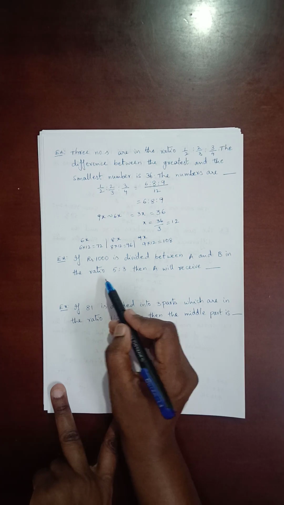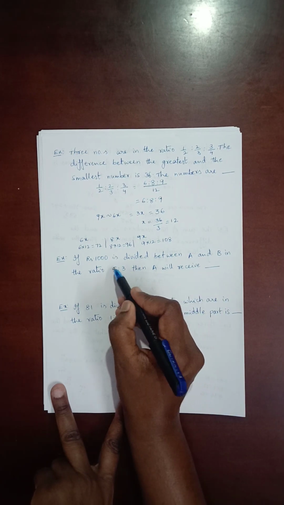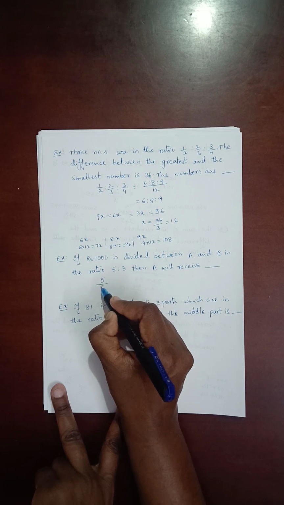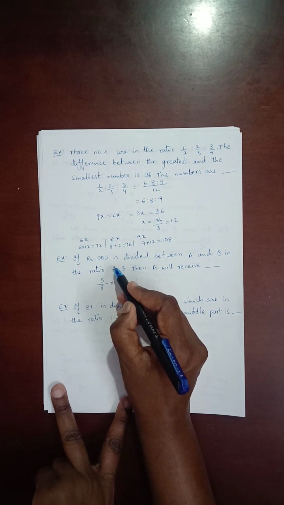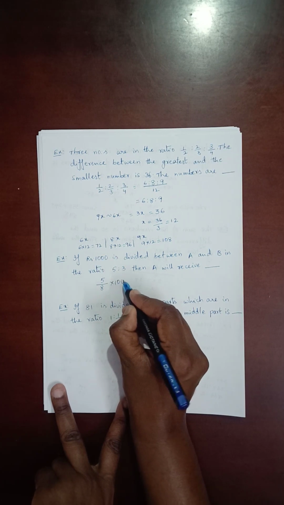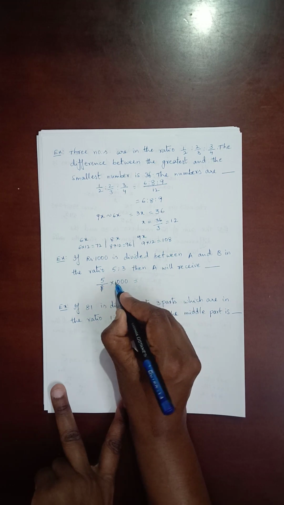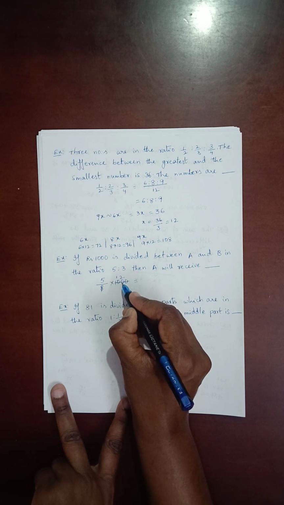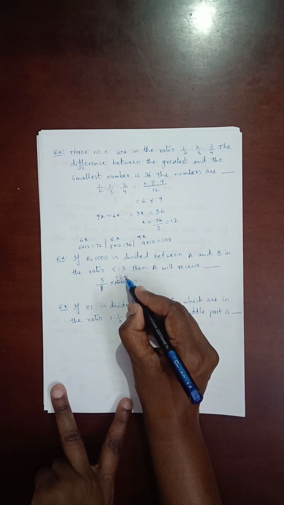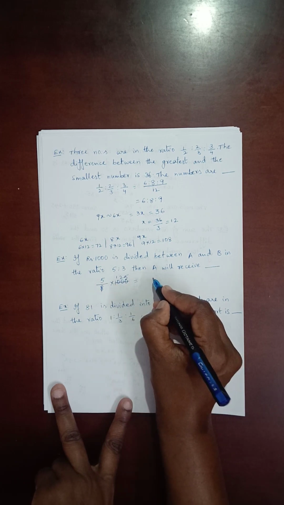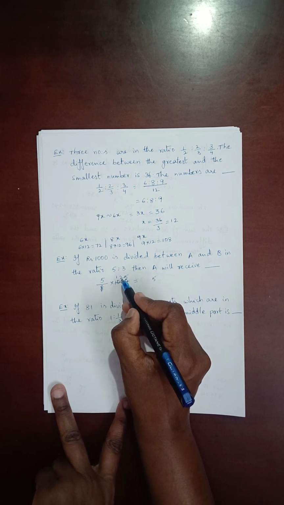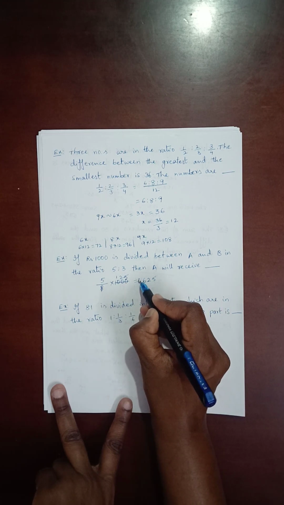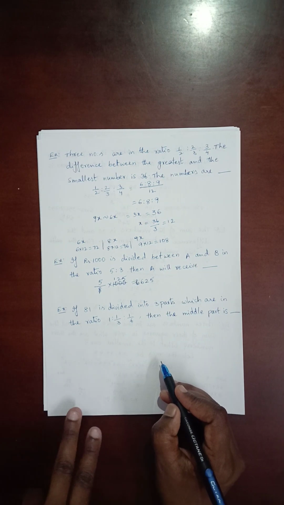Okay. So what is the A share? A's share is 5. So A's share divided by the total parts, 5 plus 3, into the 1000. 1000 divided by 8 is 125, into 5. 5 fives are 25, 5 twos are 10, 12, 5 ones are 5. So A's share is 625 rupees.